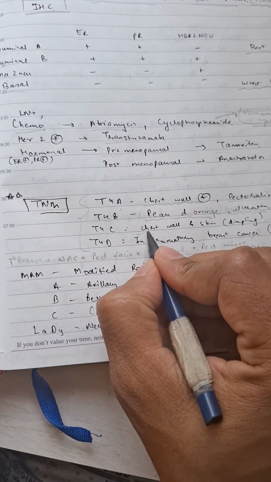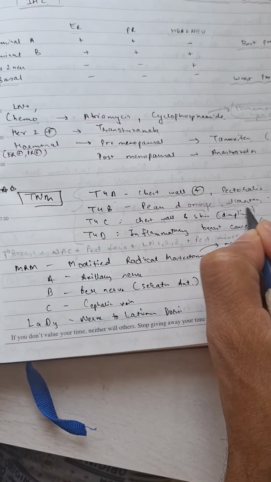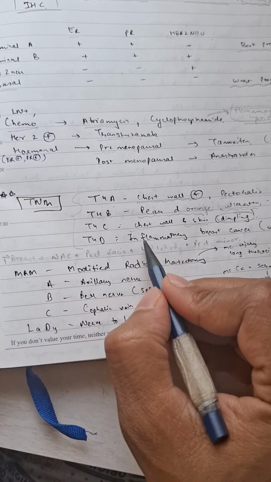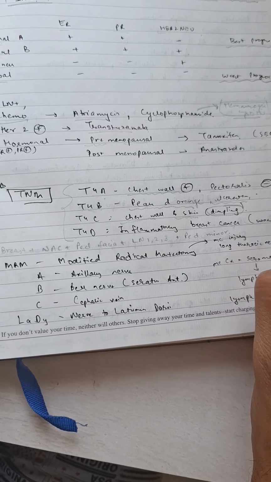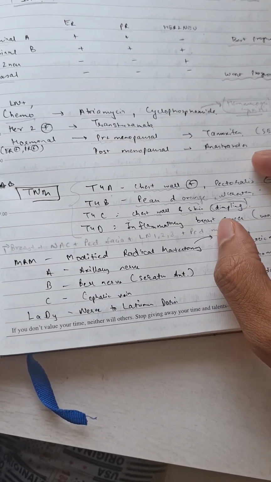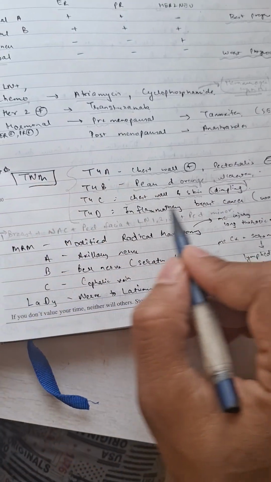T4C is chest wall inclusion is there and skin is also included, and there will be dimpling of the skin. It is directly T4C. What is T4D? T4D is inflammatory breast cancer, which is the worst breast cancer, and it has the worst prognosis. So these four you should definitely remember for the exam point of view. Now you have done everything.